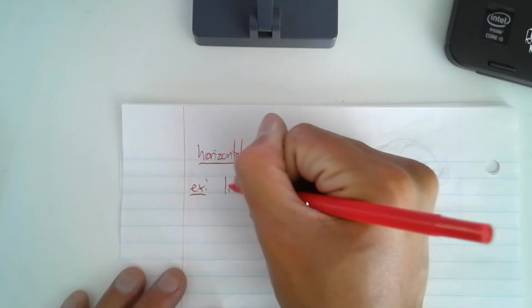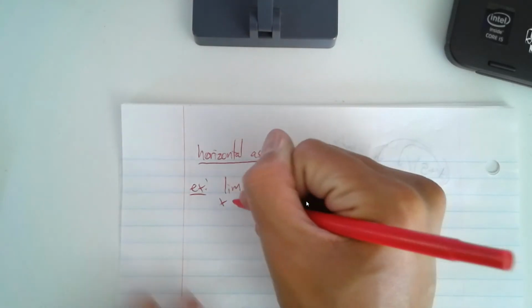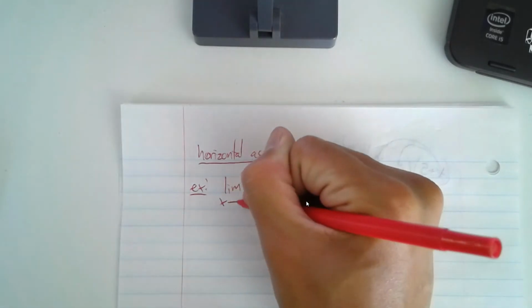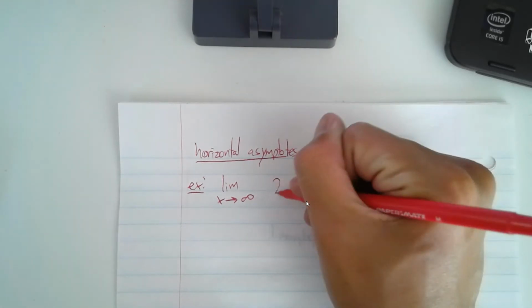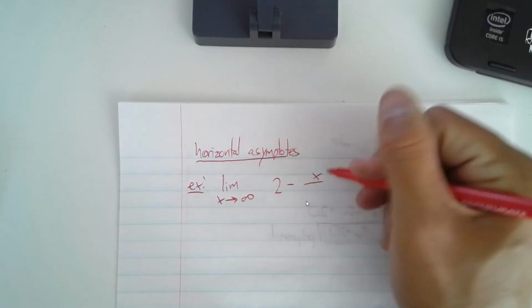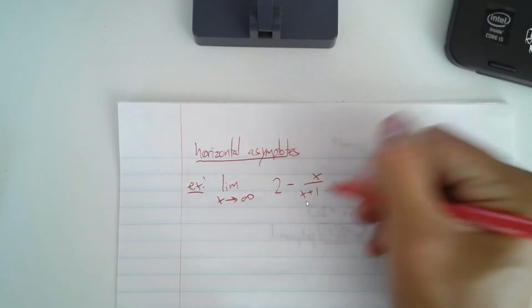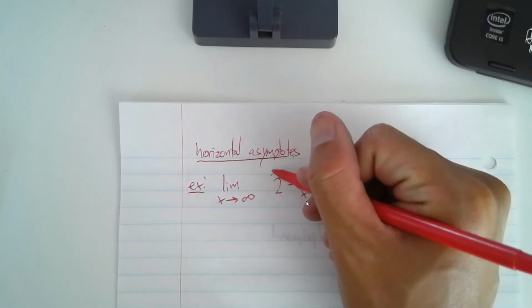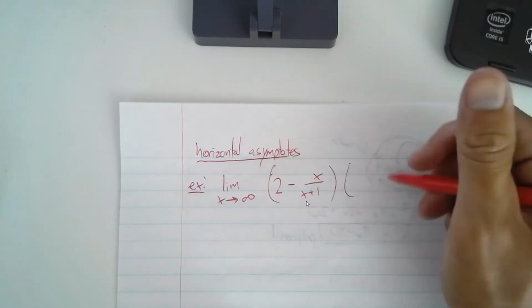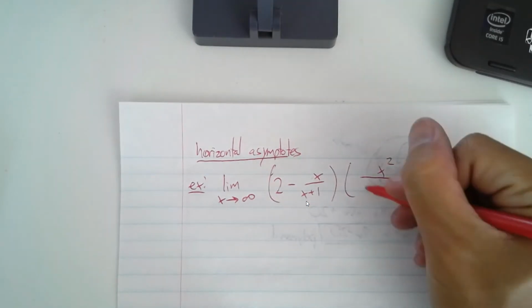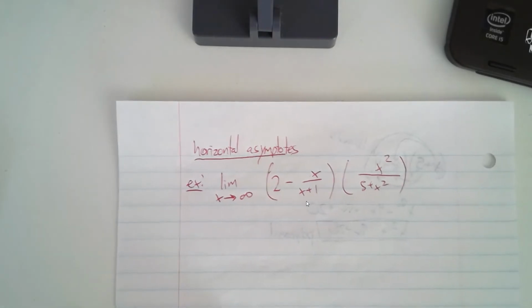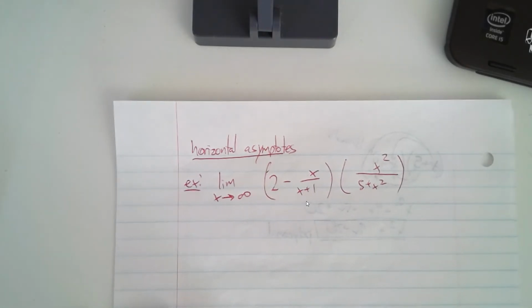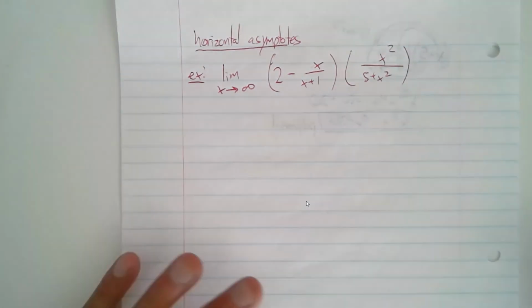If we ask for the limit as x approaches infinity of (2 minus x over x plus 1) times (x squared over 5 plus x squared). So let me give you a difficult one so I could show you how you would work through something like this. Okay, how the heck are you going to find the limit of that? That looks really, really complicated. Okay, let me show you a nice way to do this, right? So this is practice on how to solve for these types of problems.